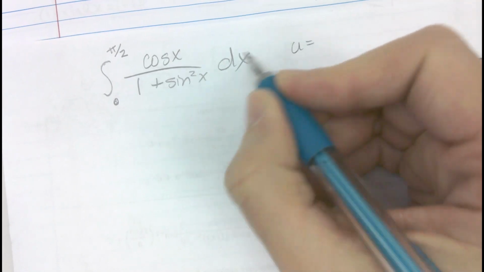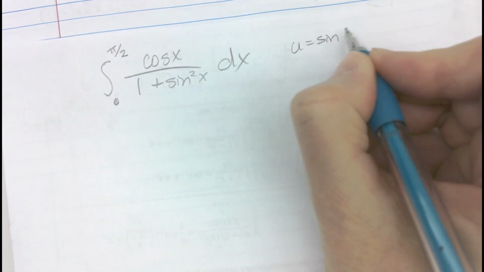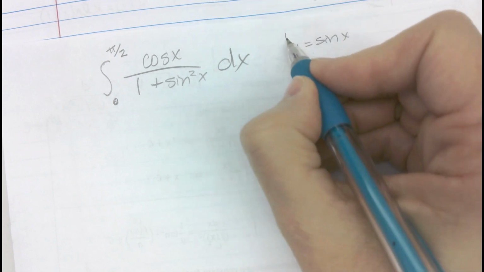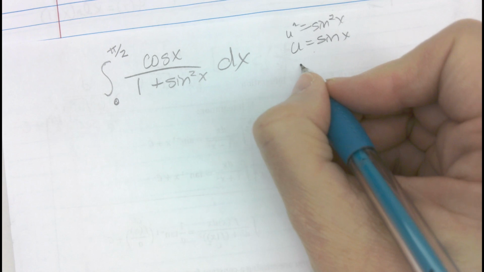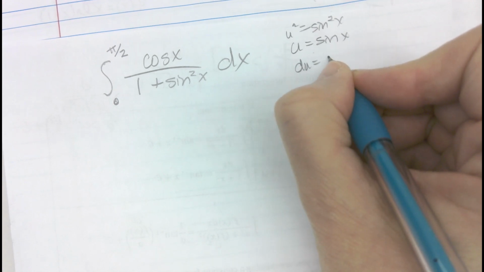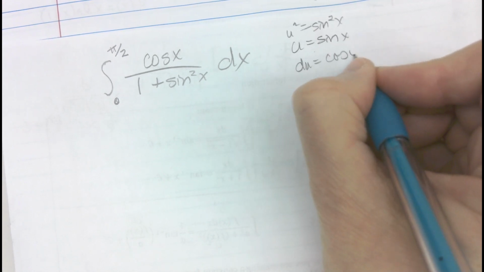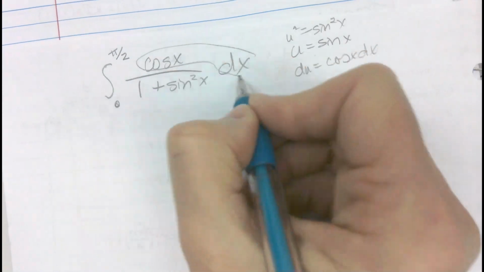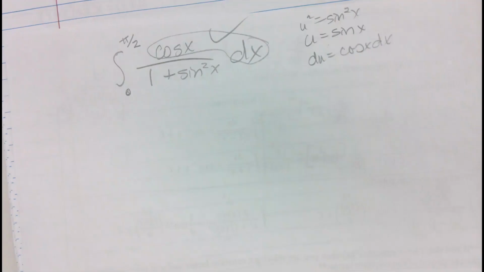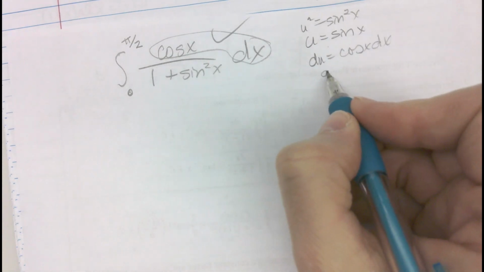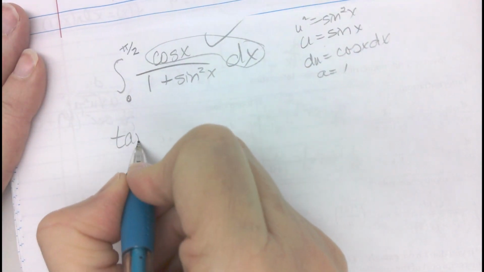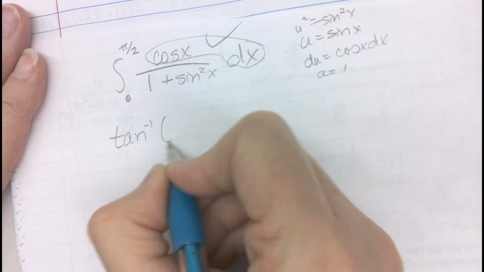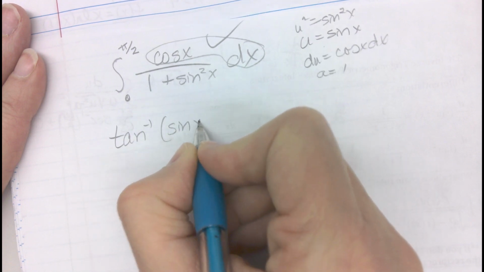If u is this thing, sine of x, a function of x, u squared is sine squared, right? So u is sine of x. So what's du? Cosine of x dx. Check it off. It's there. And the a is just a 1, right? So 1 over a, arctangent of u over a. The u is sine of x, right?